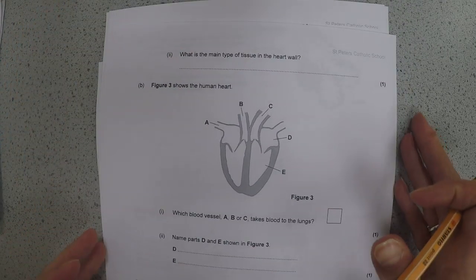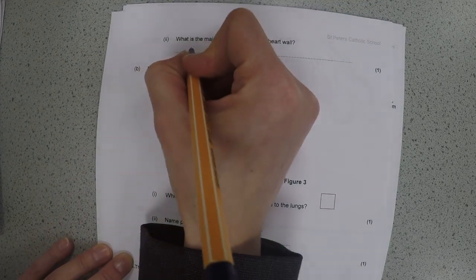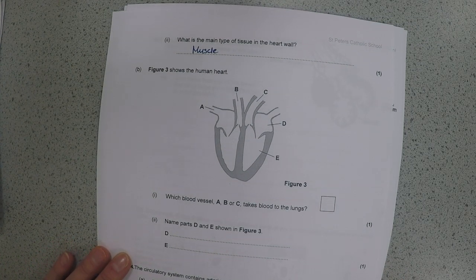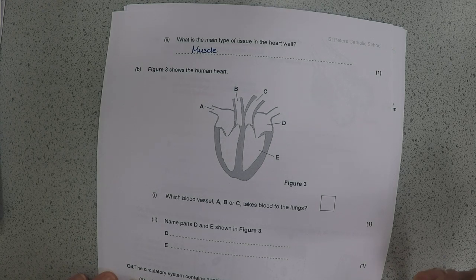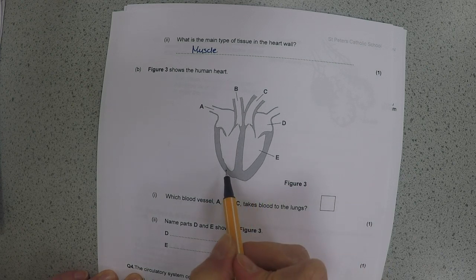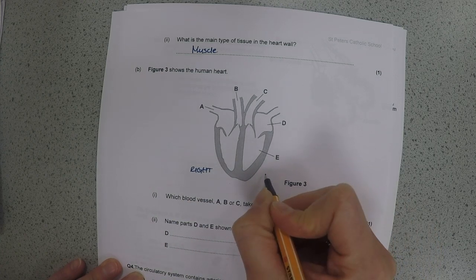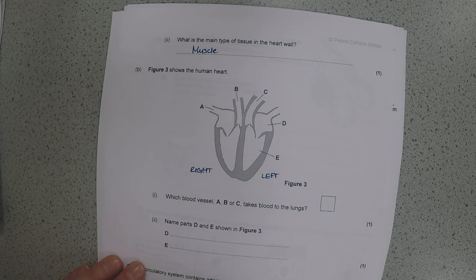Moving on to the heart, the main type of tissue in the heart wall is going to be muscle tissue, because the whole point of the heart is to pump blood and muscles are required to do that. And we've got a picture of the human heart in figure 3. What you need to remember is a picture of the heart is going to be the other way around to how we see it. So everything on this side here is actually the right side of the heart, and everything on this side is the left side of the heart. So it gets swapped around.